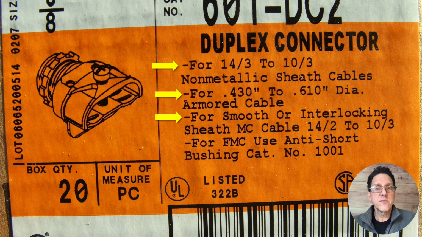It also says two different types of MC cable, either the smooth or the interlocking sheath MC cable, but not the corrugated tube type, right? That's a third type of MC cable, not the corrugated tube. Smooth or interlocking sheath, but not a corrugated tube type. And this one can also be used with flexible metal conduit. And if you do use it with flexible metal conduit, it says you have to use an anti-short bushing.